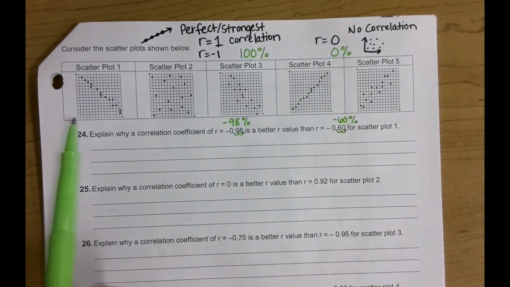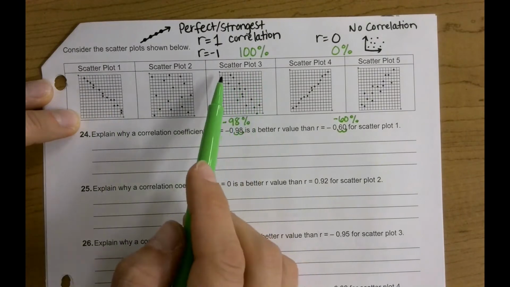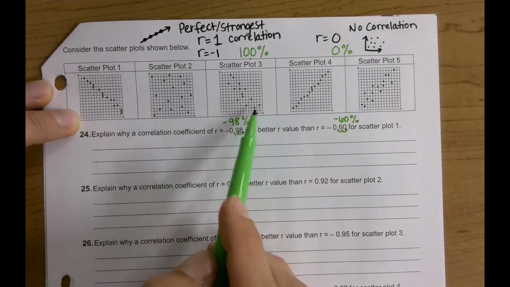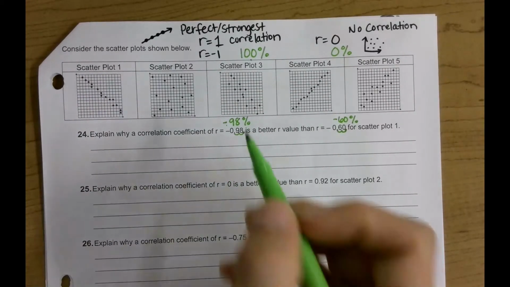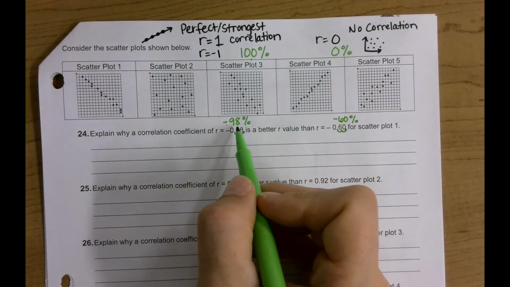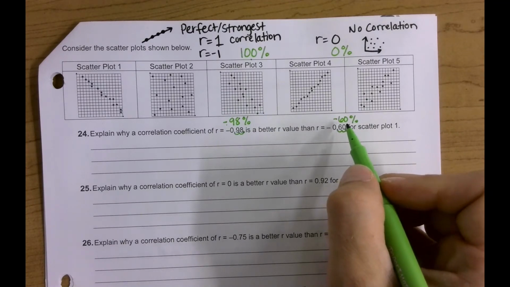So like scatter plot 1 is negative, these points are decreasing. Scatter plot 3 is negative because the points are decreasing. So that's when we have a negative R value. If I just look at the number 98%, I know that's going to be a very strong negative correlation. Whereas 60%, think of when you get a 60%, that's not a very good grade. That's failing, and that's going to be a moderate to weak relationship.